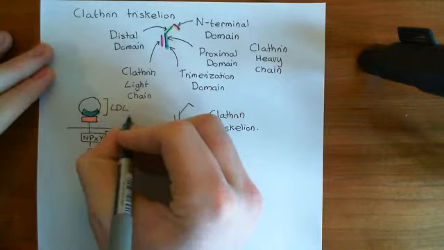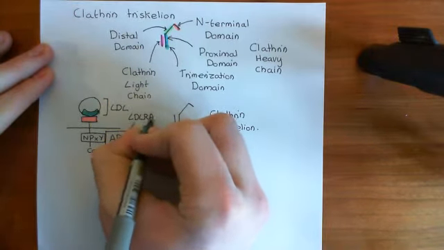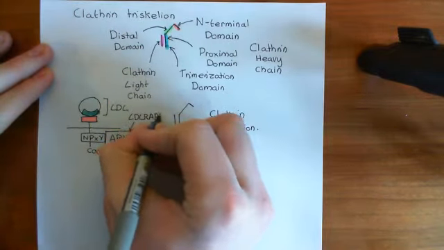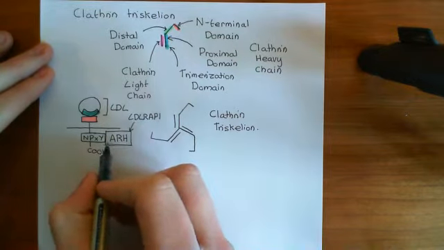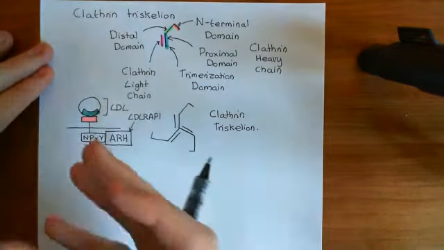Okay, so this is also called the LDL receptor adapter protein 1. So basically what's now going to happen is that clathrin molecules are going to come and attach to this LDL receptor adapter protein 1, and they're going to start polymerizing into a larger structure. Okay, so let me show you this larger structure that they're going to start polymerizing into.